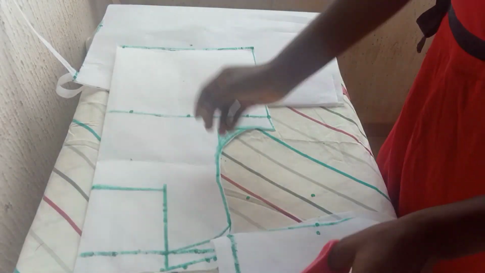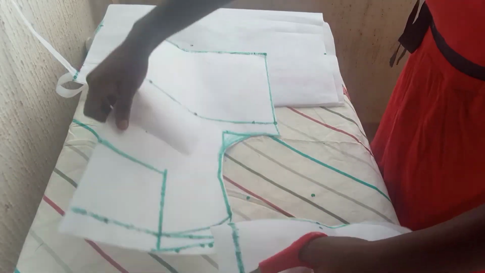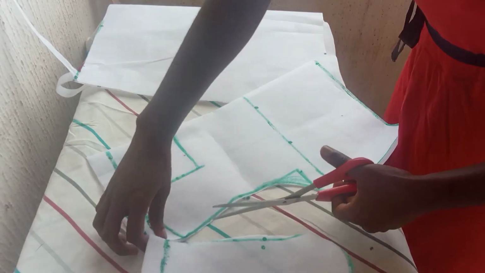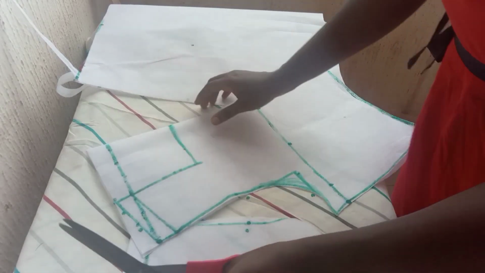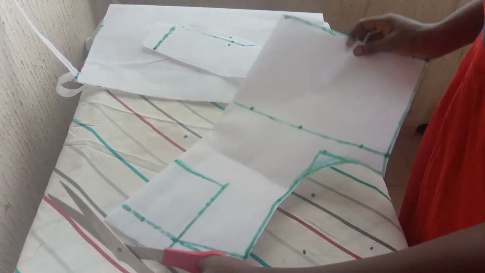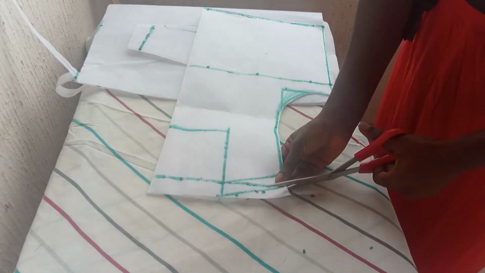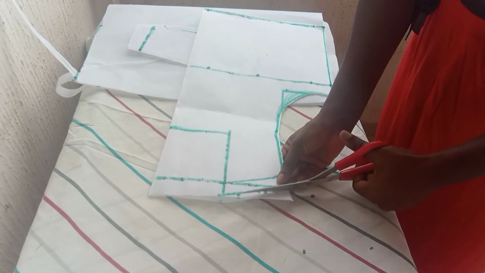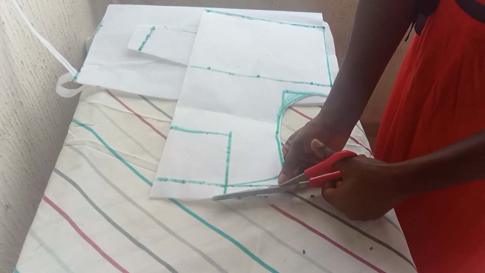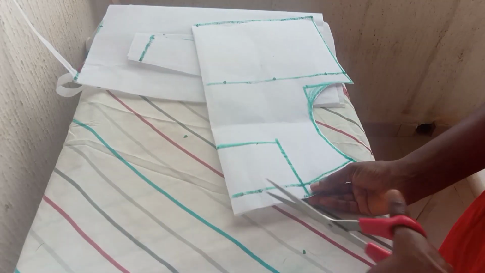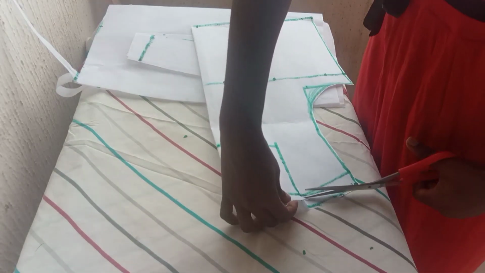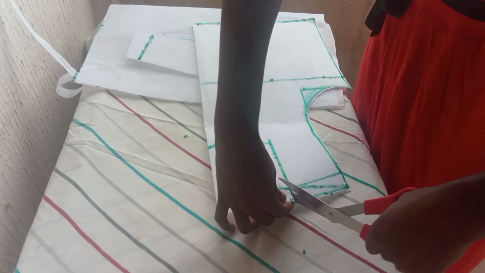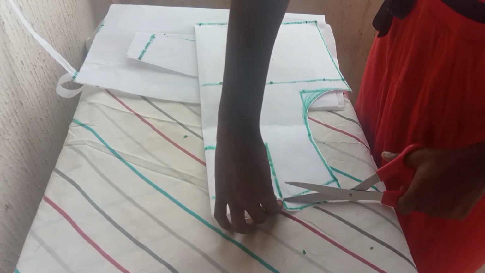And remember to add your... cut out the parts that are not needed so they don't confuse you along the line.